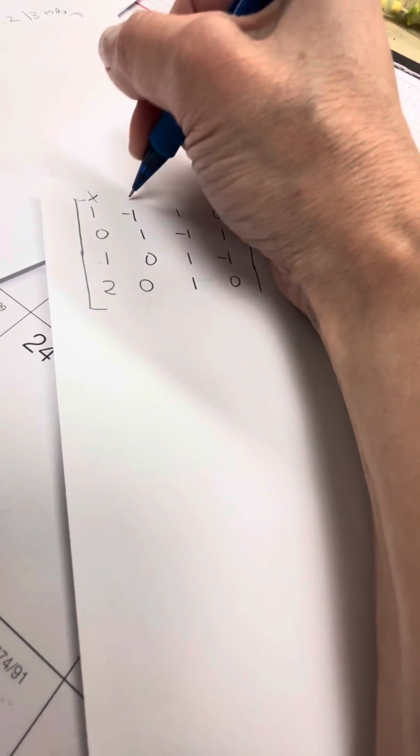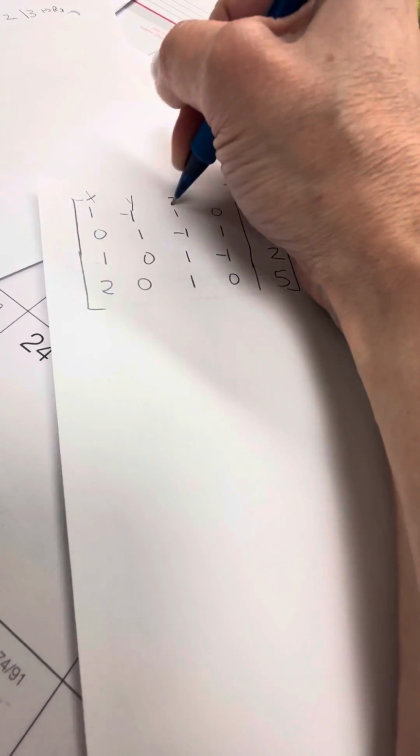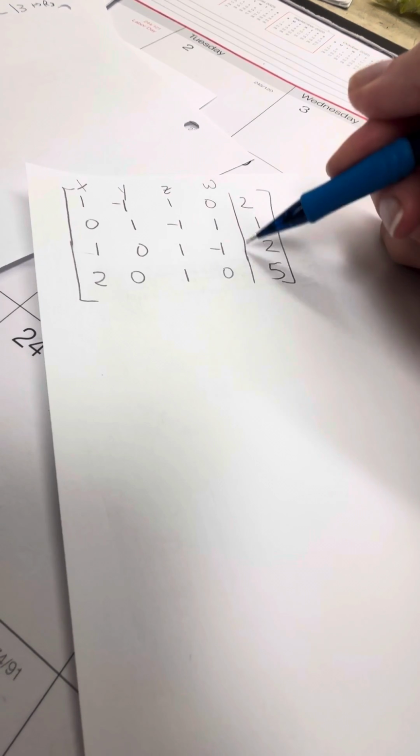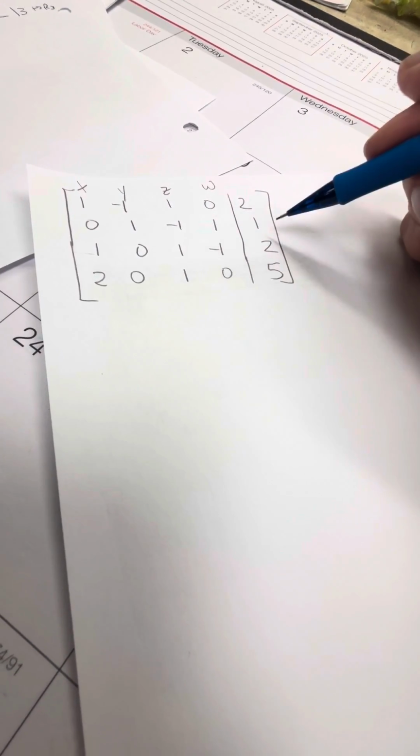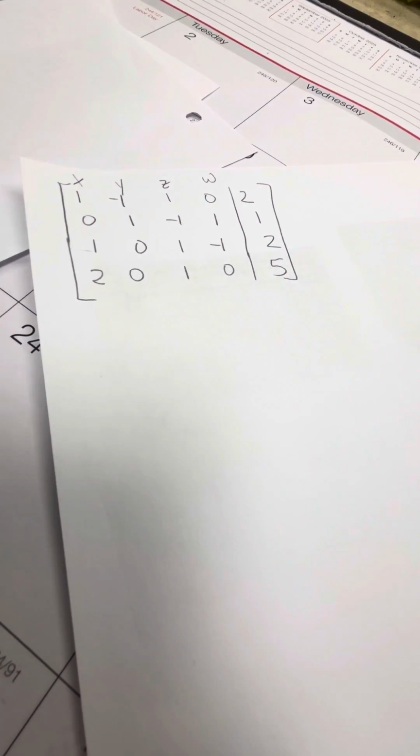I went ahead and put these systems of equations in a matrix. So these would be the coefficients of x, y, z, w, and then it's called an augmented matrix because it represents an equation. So you have this, which represents the equal sign, and then you have your constant terms.